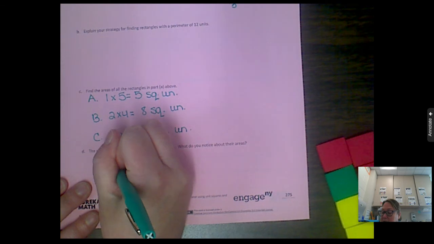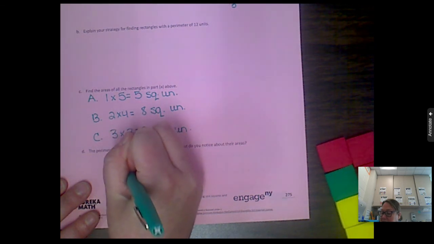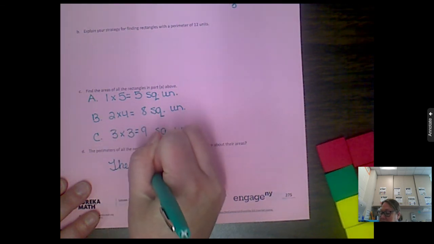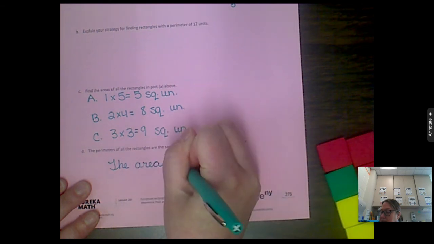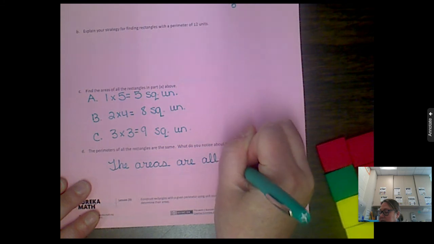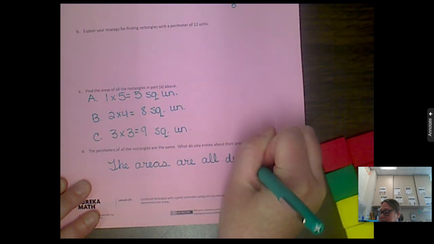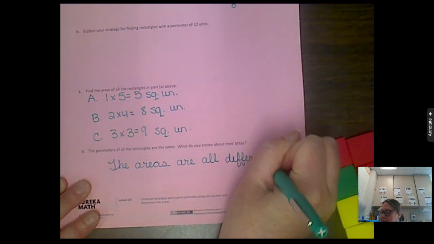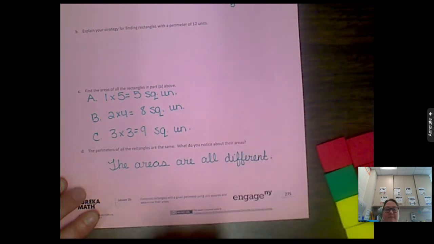So the areas, I'm going to write it in cursive. If you want to do that with me, you can, but you don't have to. But it's good practice. The areas are all different. And that's it.